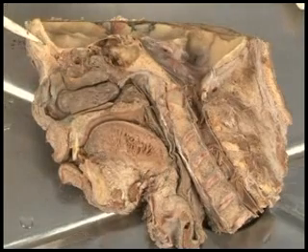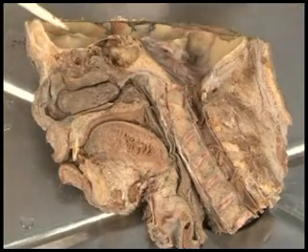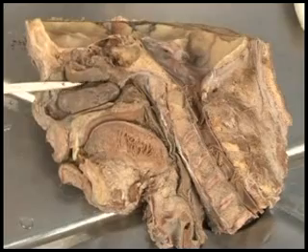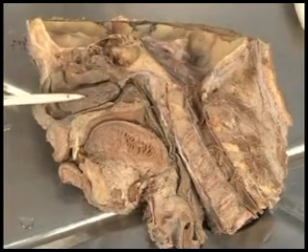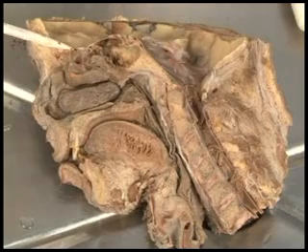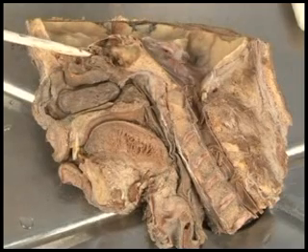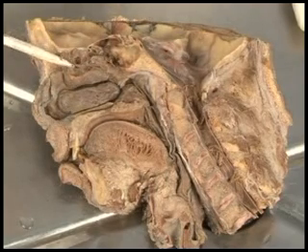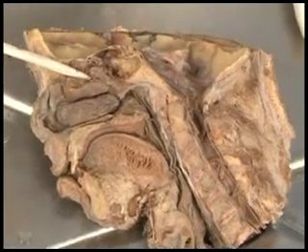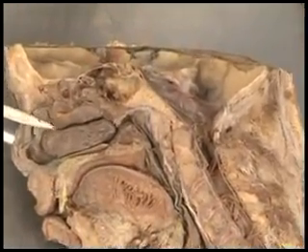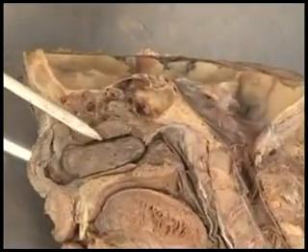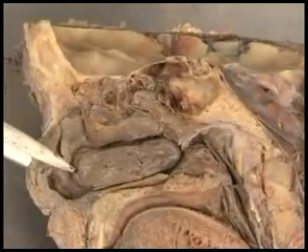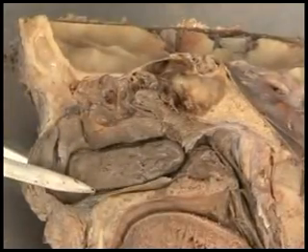The lateral wall of the nose comprises a superior concha which has been removed, a middle concha, and a large inferior nasal concha. Above the superior concha is the sphenoethmoidal recess. Below the superior concha is the superior meatus of the nose. Below the middle concha is the middle meatus of the nose, and below the inferior concha is the inferior meatus of the nose.